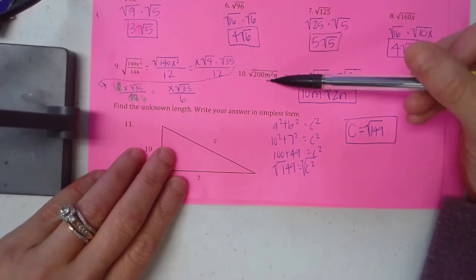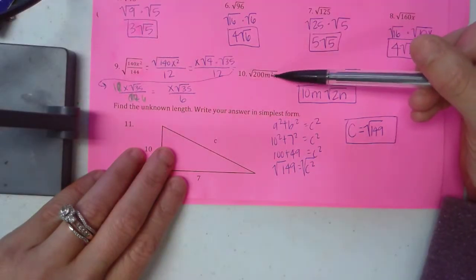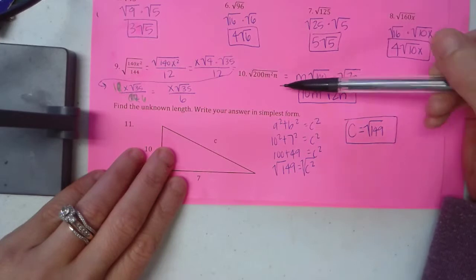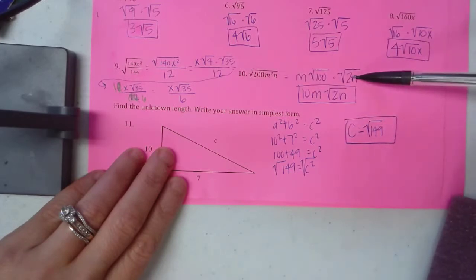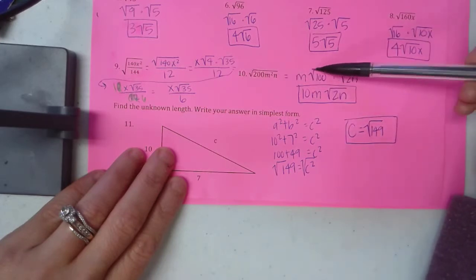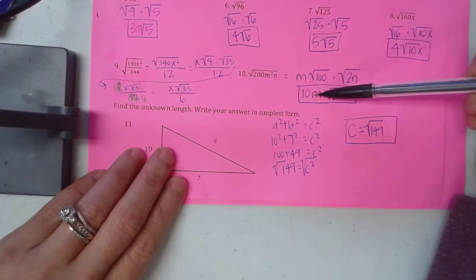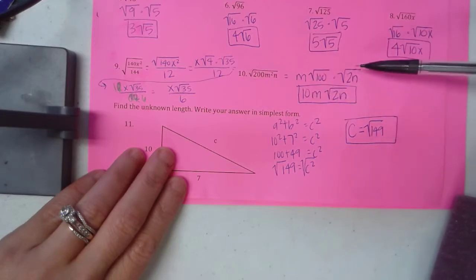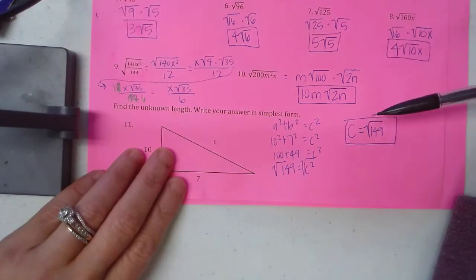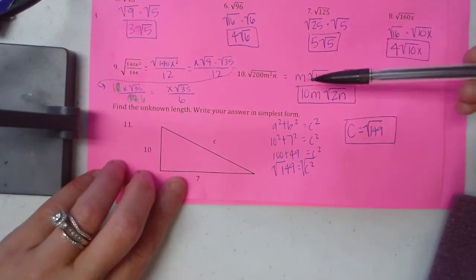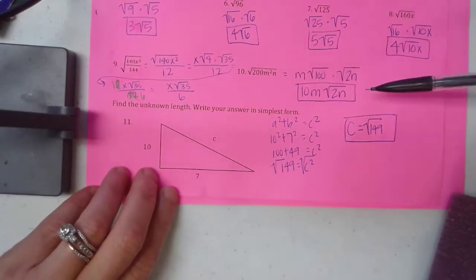Okay? Notice you have m squared. Since it's squared, it's going to come out of the radical. N is going to stay inside the radical with the 2. And the square root of 100 is 10, so you have 10m square root of 2n. So if you did this in a couple different steps, or your steps don't look like mine, but you got the same answer, don't worry, okay? Because we all kind of work a little bit differently.